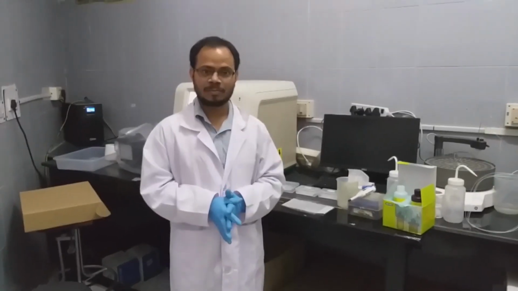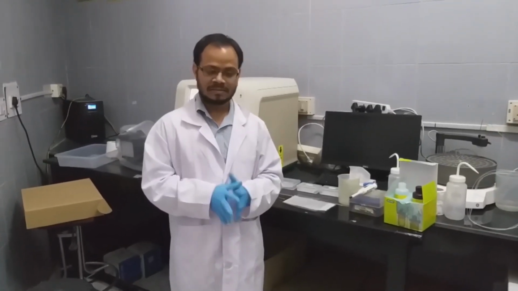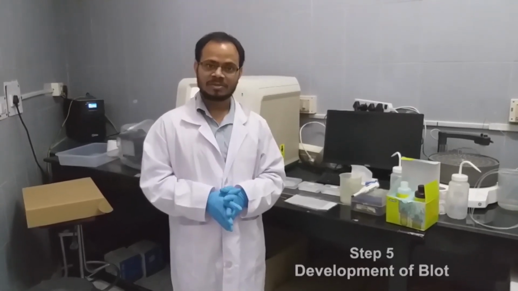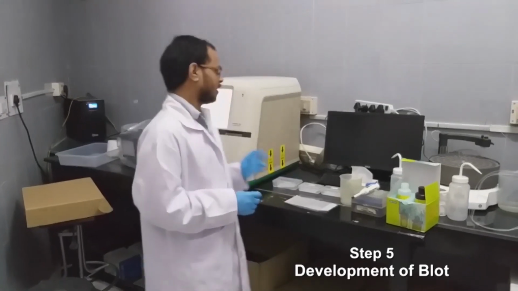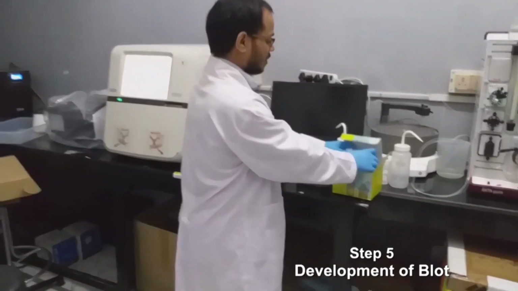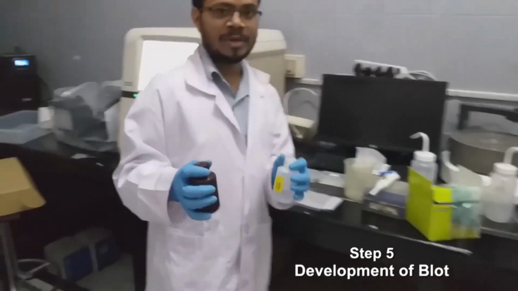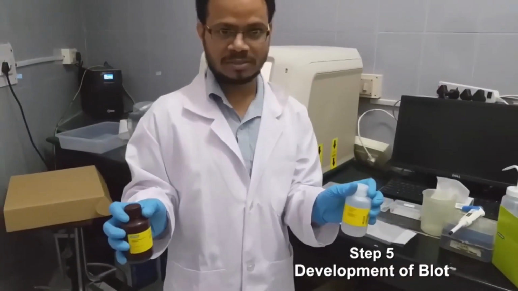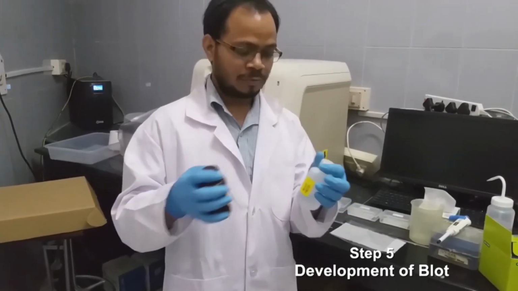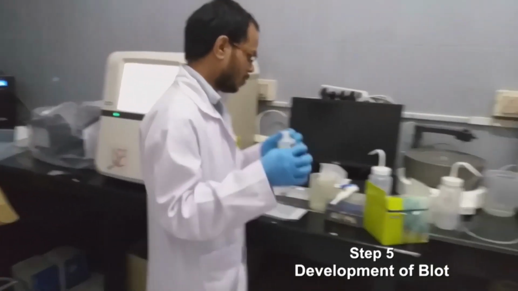This excited state product gradually loses energy by releasing luminescent photons. That light will be detected using this instrument. These are the commercially available chemiluminescent substrate solutions, available from a wide range of companies. We have to mix them in a 1:1 ratio.